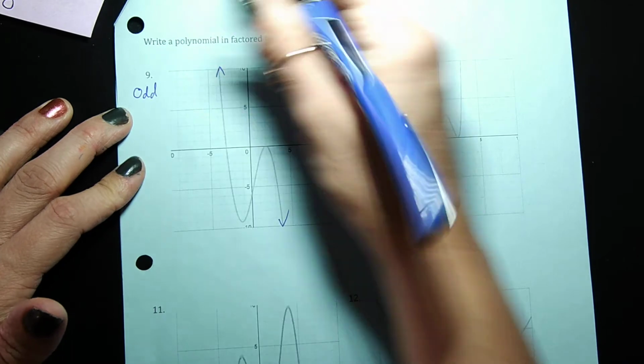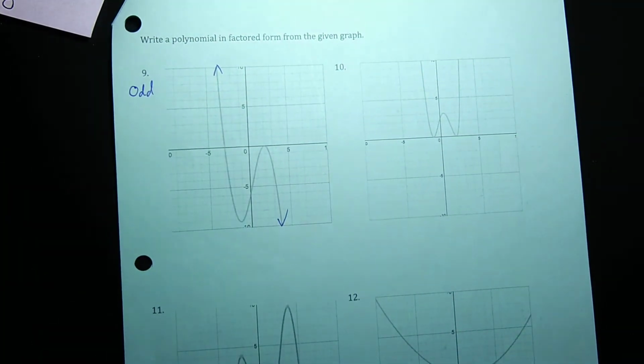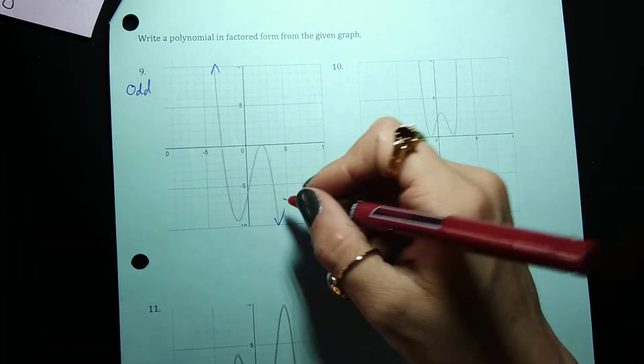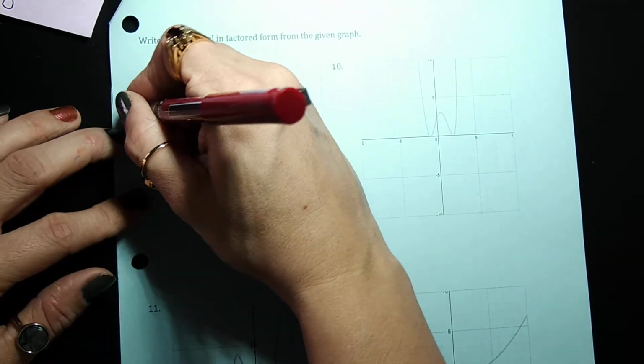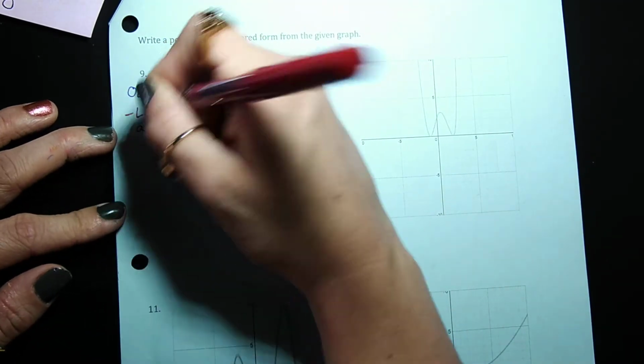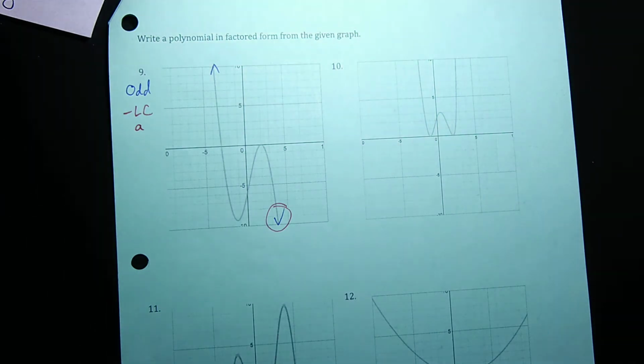Odd. What about the sign of the leading coefficient? Positive or negative? Negative. So negative LC. So my A value should be a negative when we solve for it.